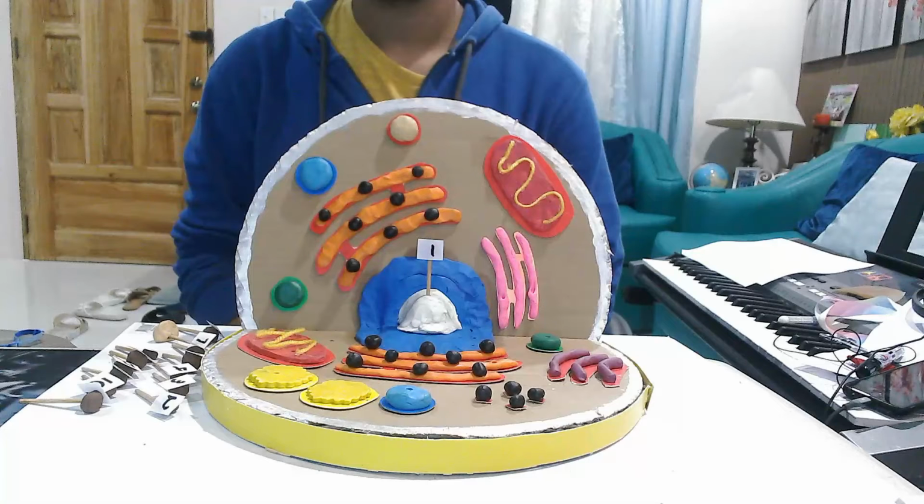The first part is the nucleolus. It is darkly stained and is in the nucleus. It aids in protein formation and RNA synthesis.